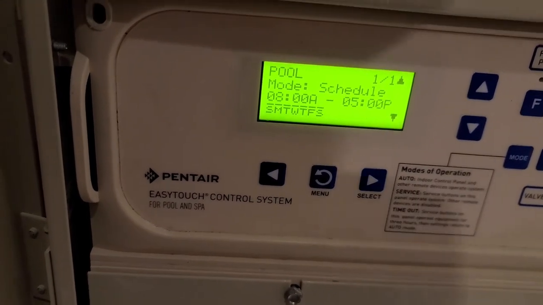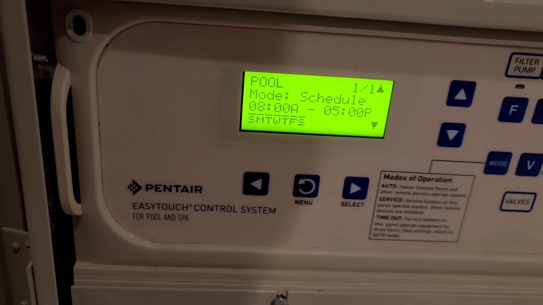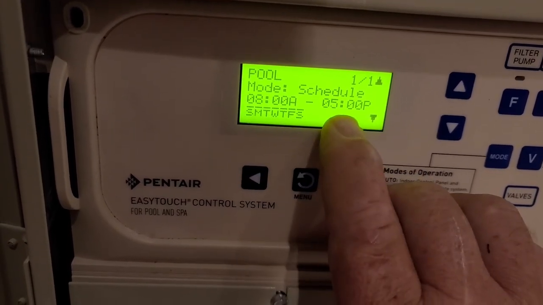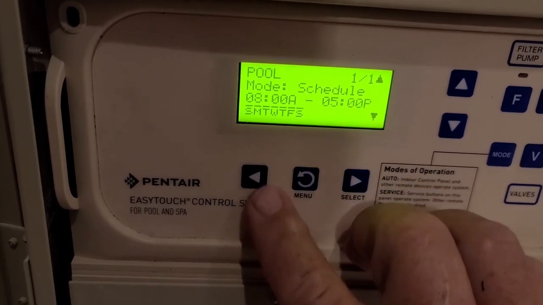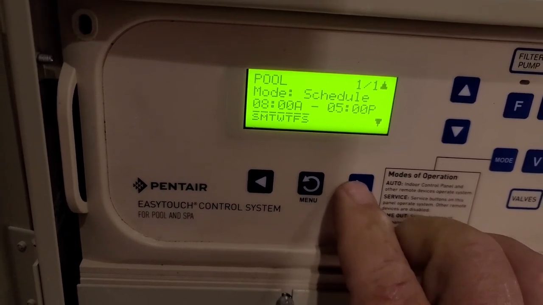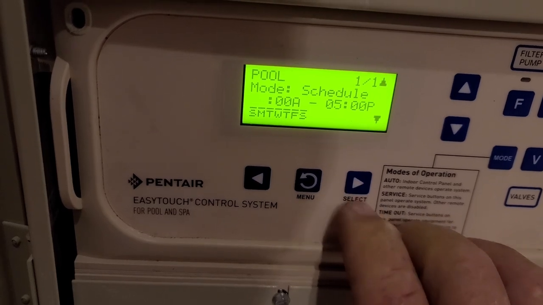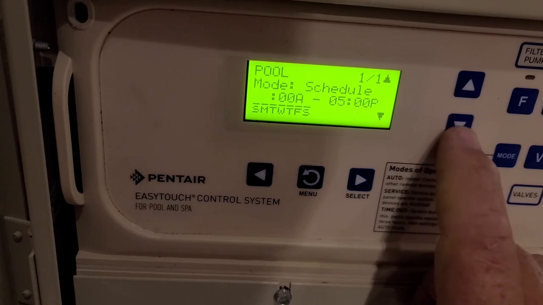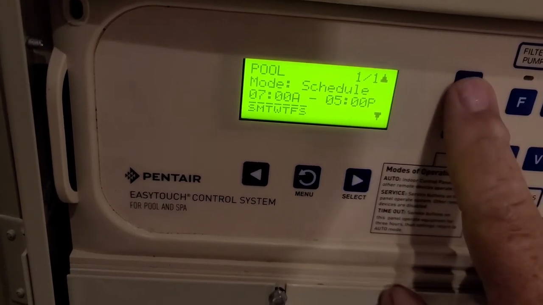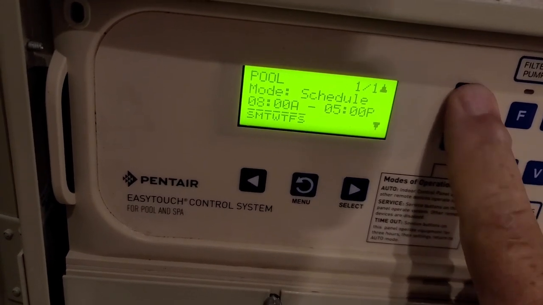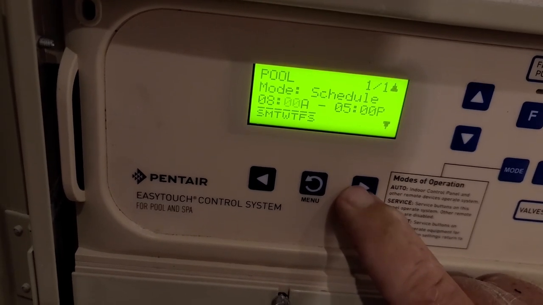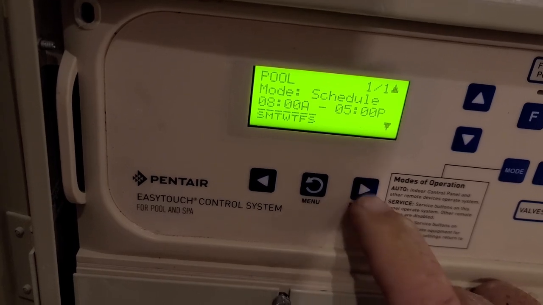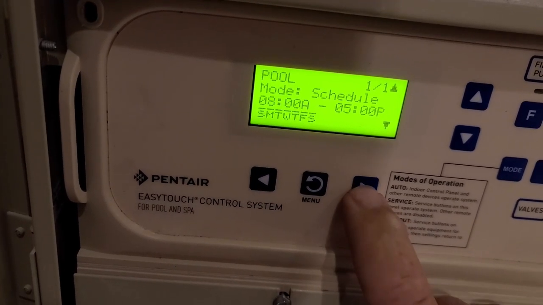Okay. So now we have one schedule set for the pool. The default schedule is going to be 8 to 5. But you can adjust that just by clicking the select button until the number you have is blinking, and you can adjust that. So now you can set it for 7 in the morning, or you can set it for 10, or whatever you want to set it for. And then you can set the off time for whatever you want. And you can select whatever days of the week you want.